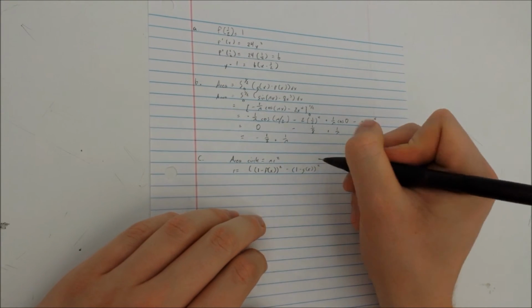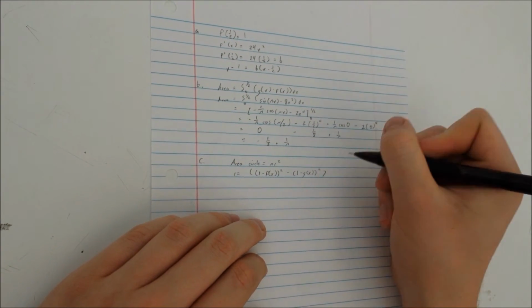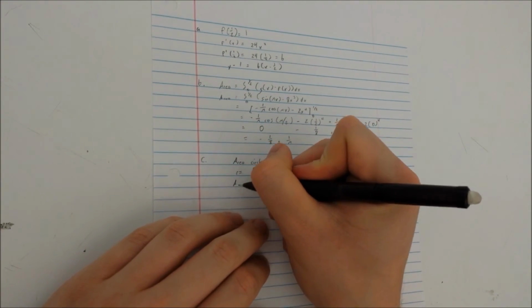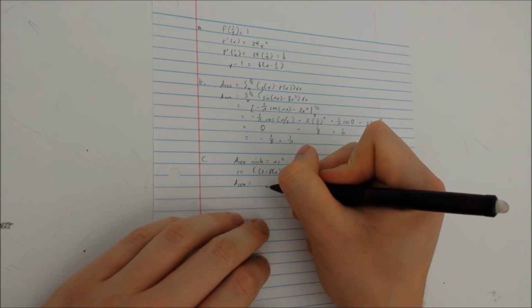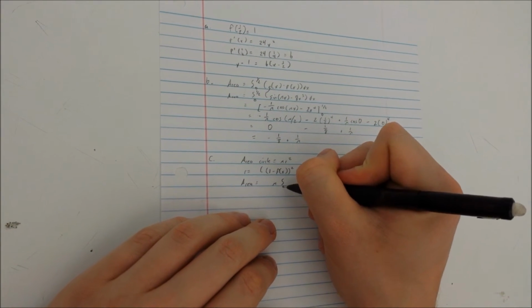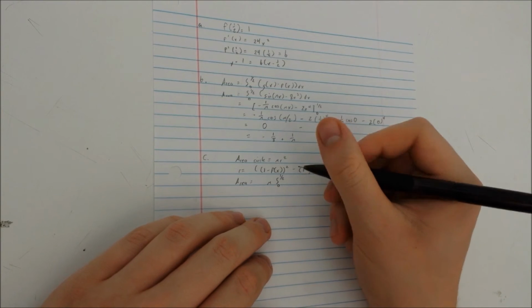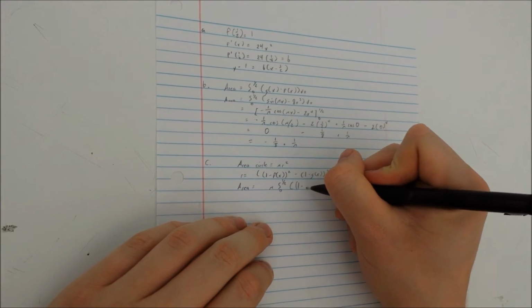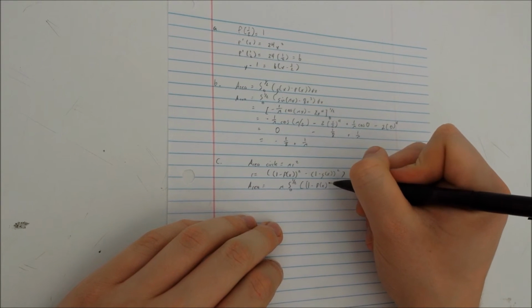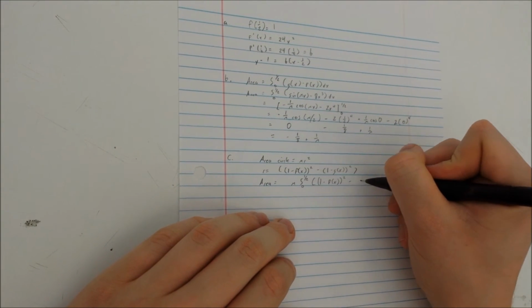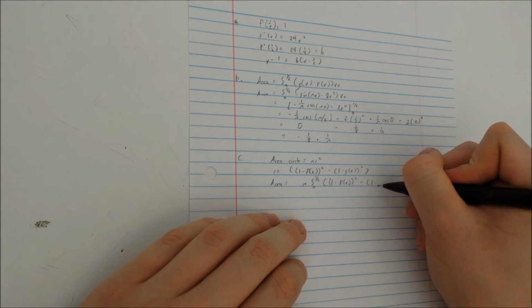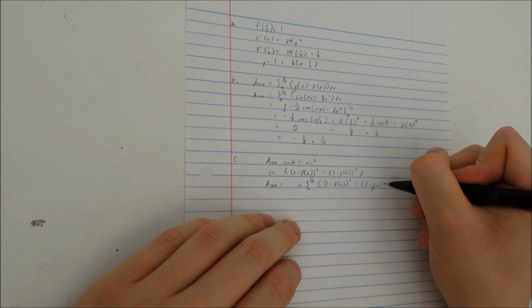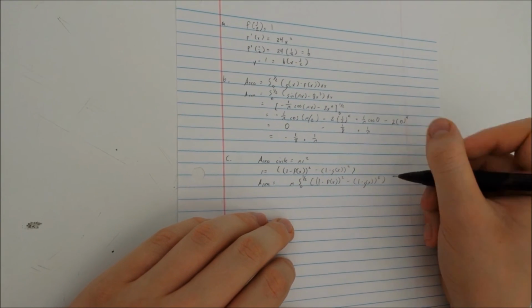So what you have to do is you take the big radius, square it, minus the smaller radius, squared, and you plug that into an integral. So what you have is the volume equals pi times the integral from 0 to 1/2 of 1 minus f of x, quantity squared, minus 1 minus g of x, quantity squared, dx.